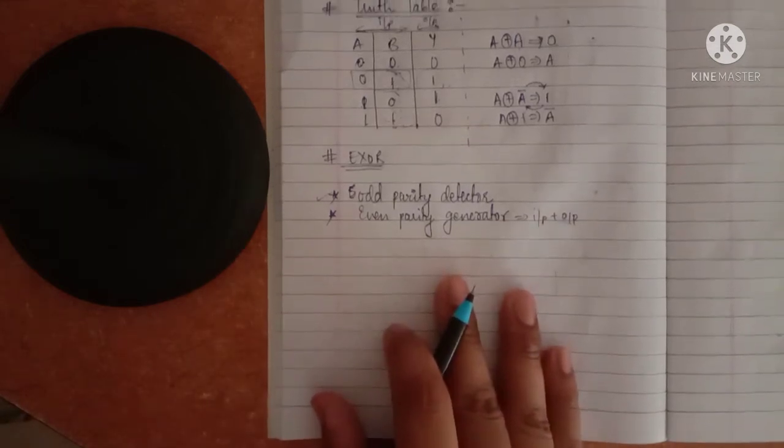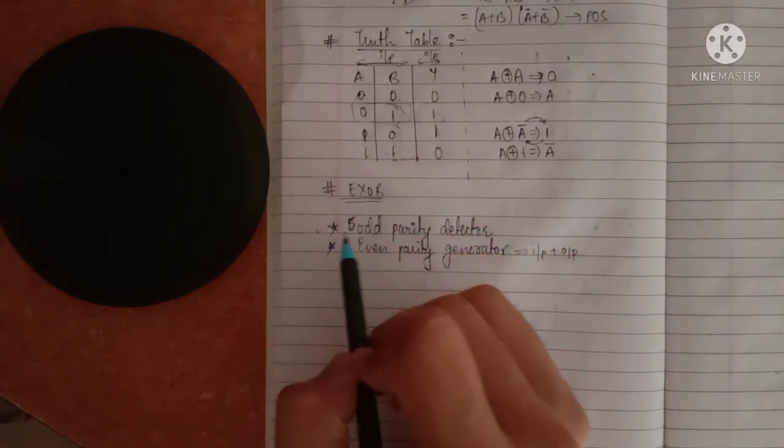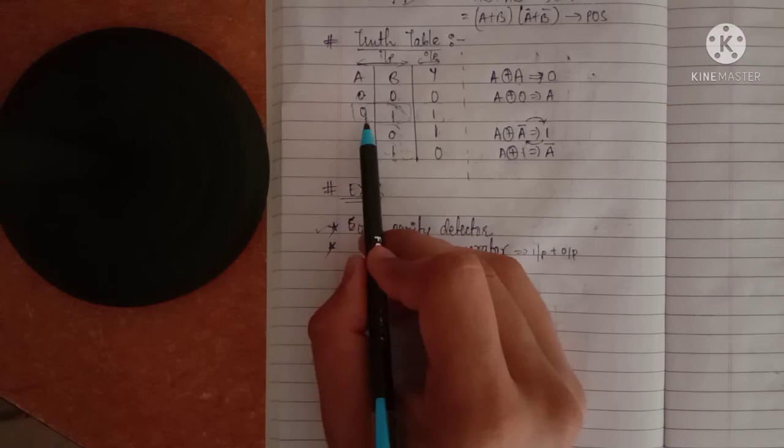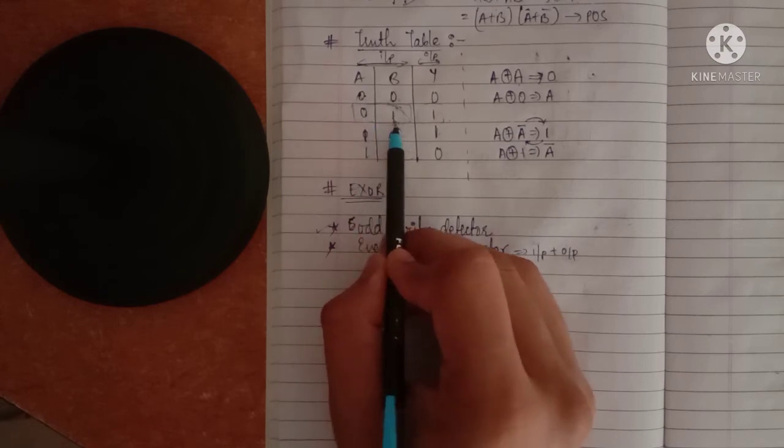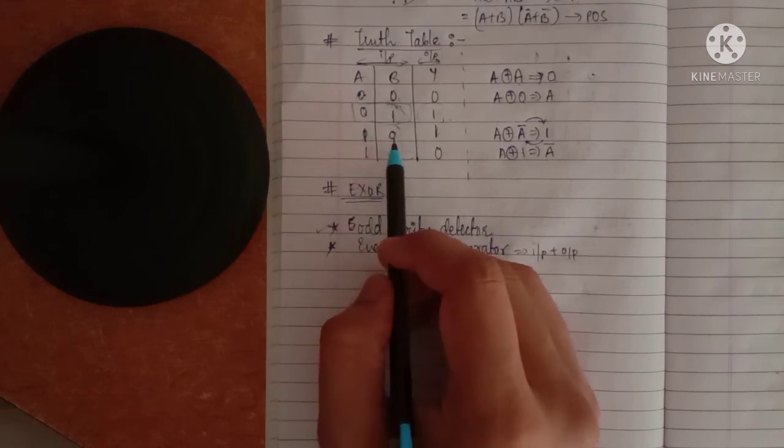I think you all understood the odd parity detector and even parity generator. Once again I will just revise. Odd parity detector means, see here we have 0 1. The total number of ones is 1 only. So that is odd. Here also odd. Whenever they talk about the detector, just count the input. Just focus on the input.